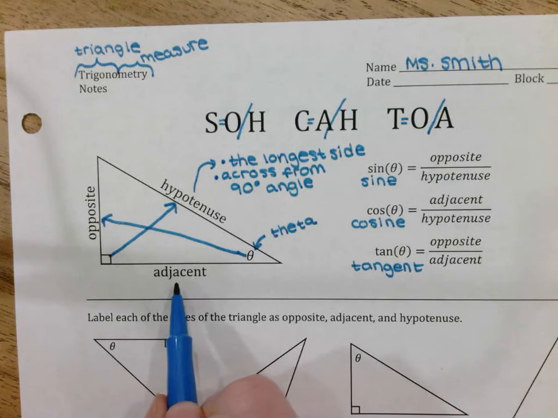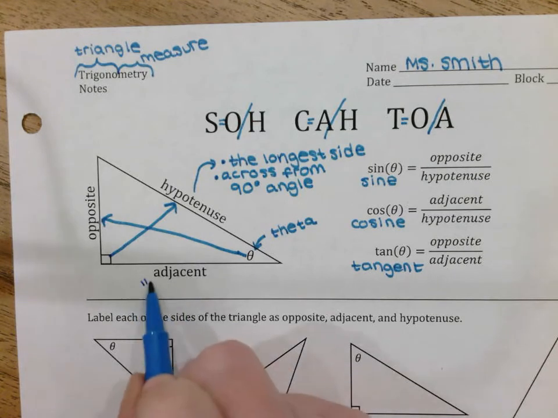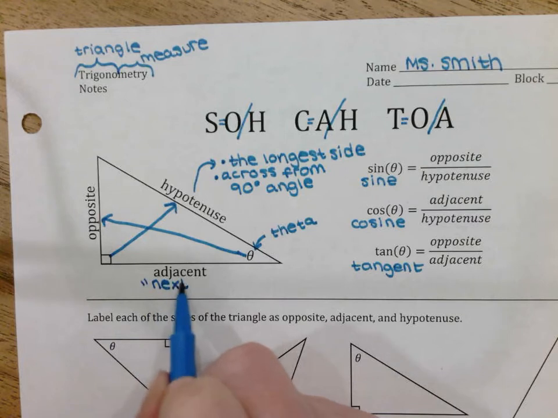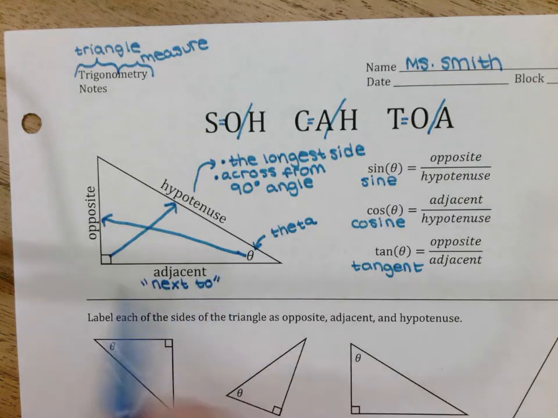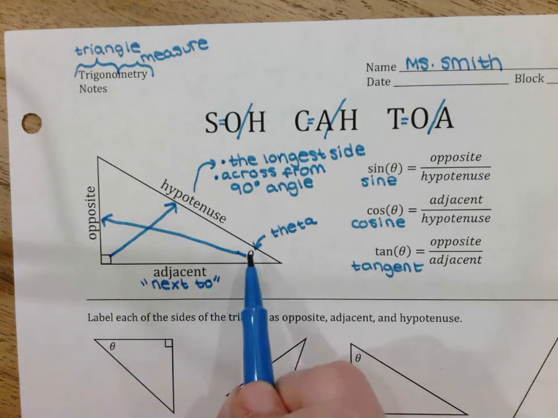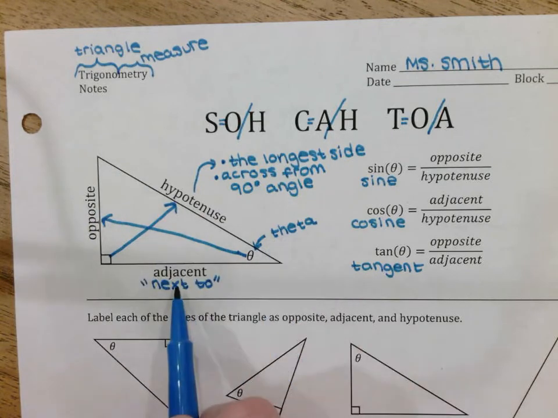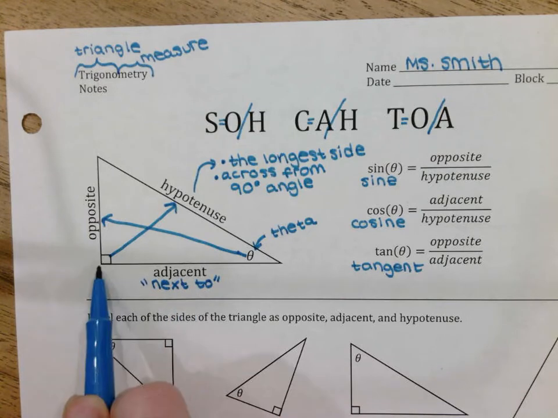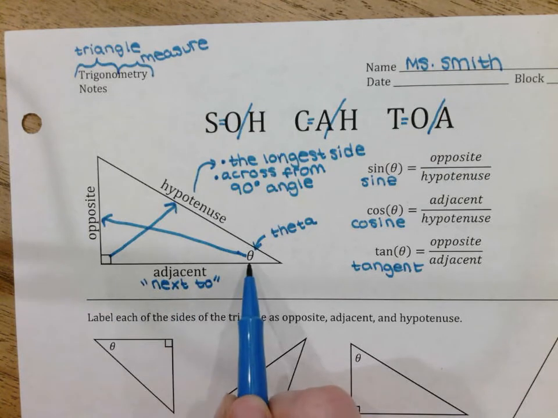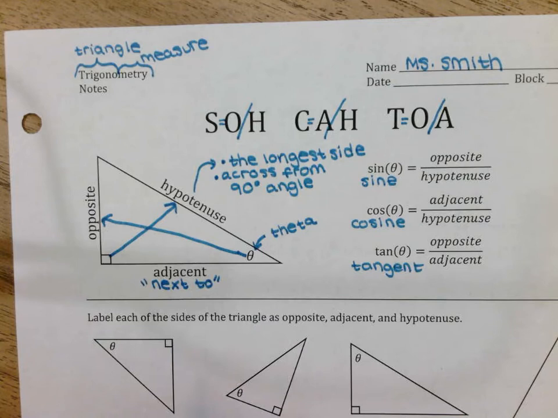That leaves adjacent. In English, adjacent means next to. So our adjacent side is right next to our angle, but it's obviously the side that's not the hypotenuse. Some people remember adjacent as being in between the 90-degree angle and our angle, so you could do that too. I always just save adjacent for last. I start by labeling hypotenuse, then opposite, whatever's left is adjacent. That's just how I do it.